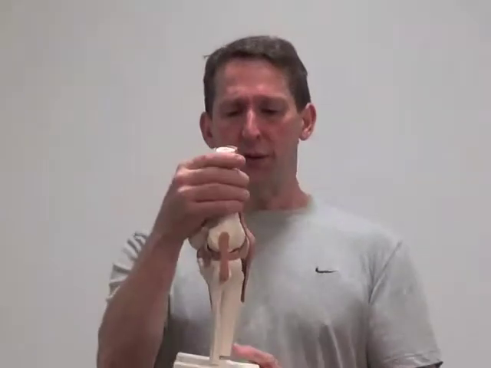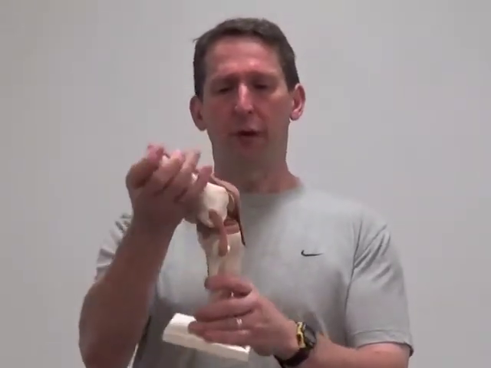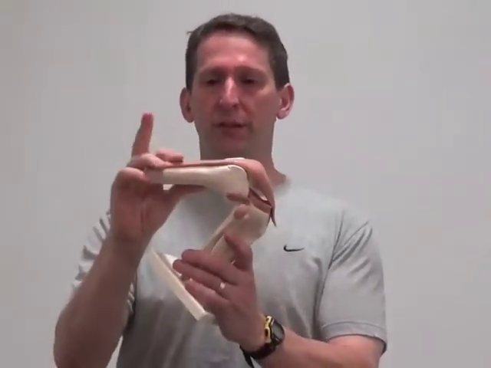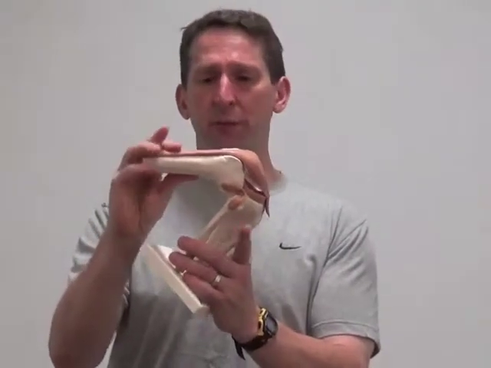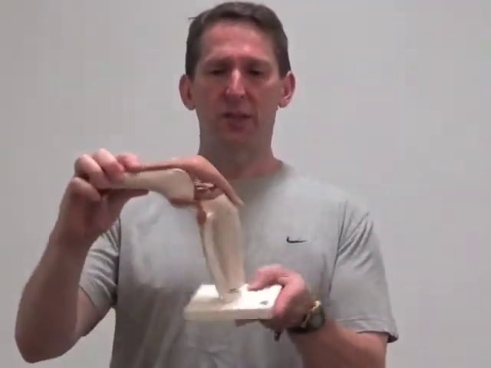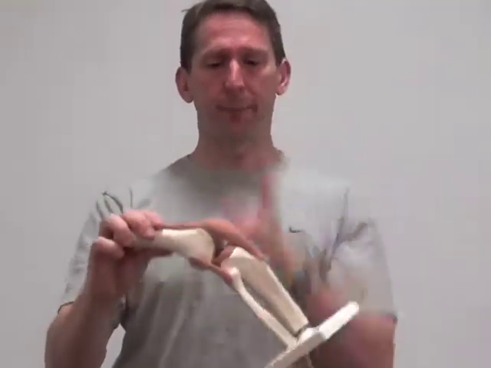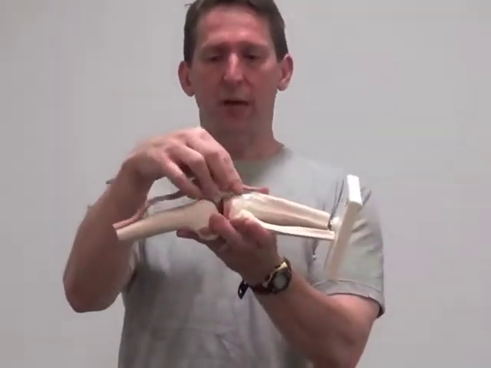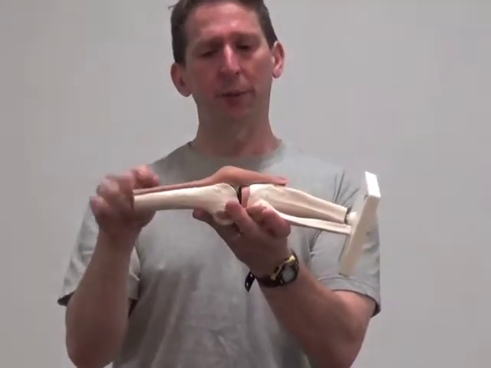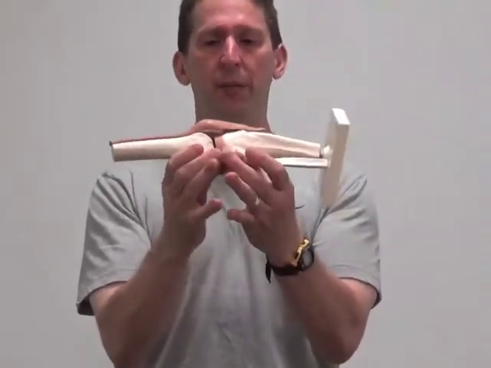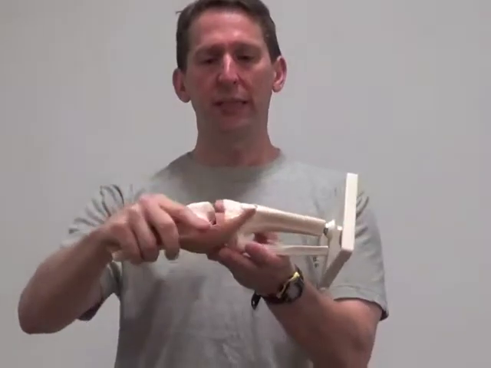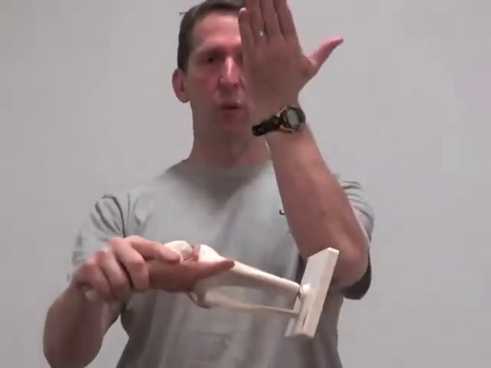So this is straight extension. We go from flexion, which means the tibia is here. I'm sorry, the femur is here. This is the tibia. To extension, you can see that the tibia glides up. Patella slides up on the femur, and the ligaments here become taut. The other thing too to see is that the meniscus go up as well.